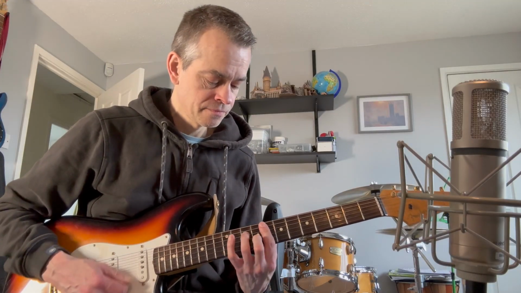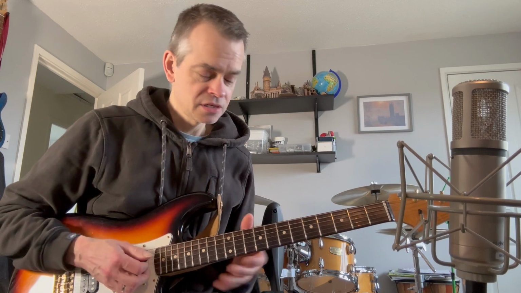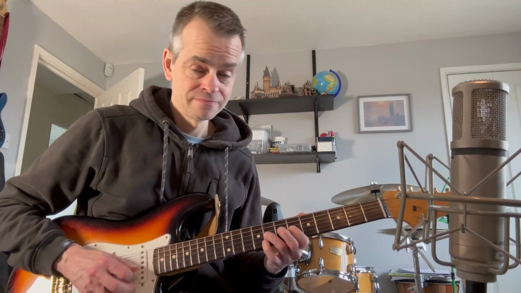Not even going across the strings, but you can do this. Down to the B flat minor, so you're taking the same pattern and going. That's fairly self-explanatory. Once you've got the idea of superimposing these on a vamp, it's obvious.